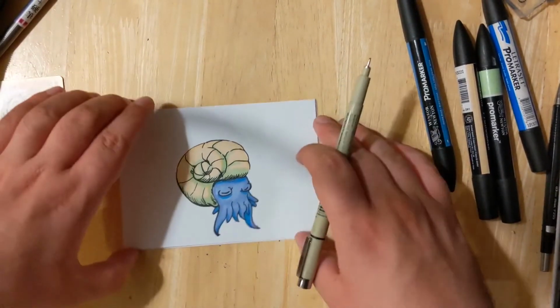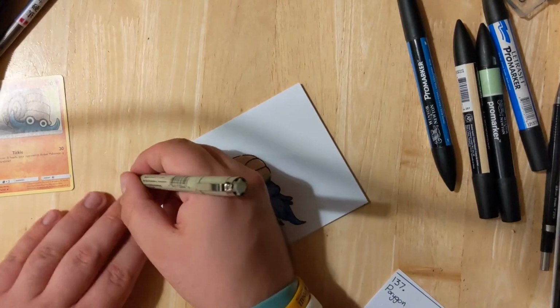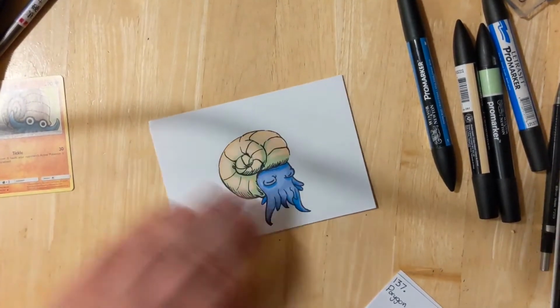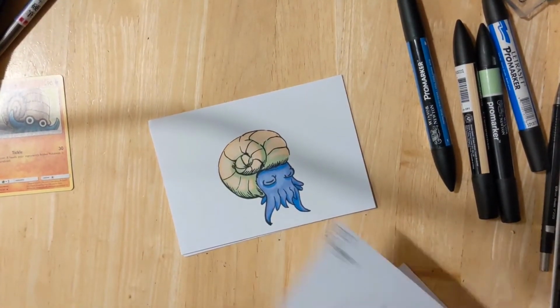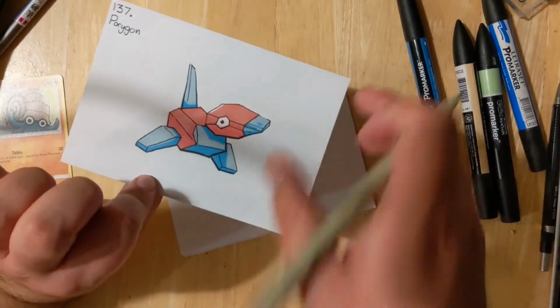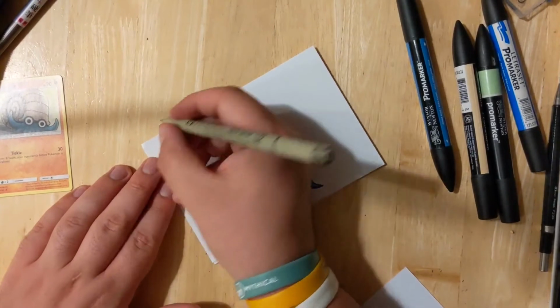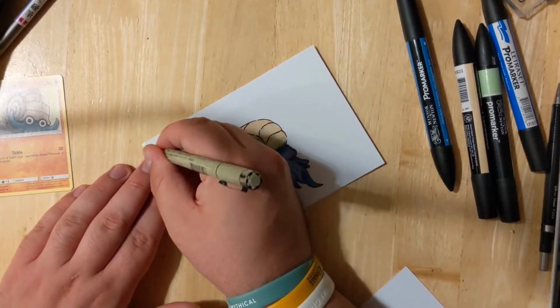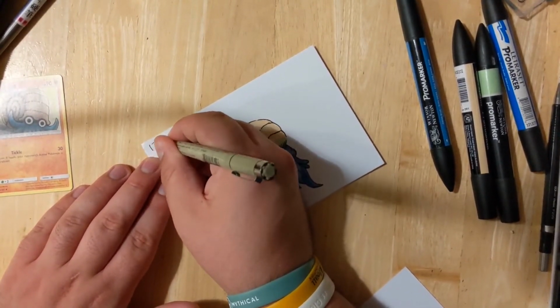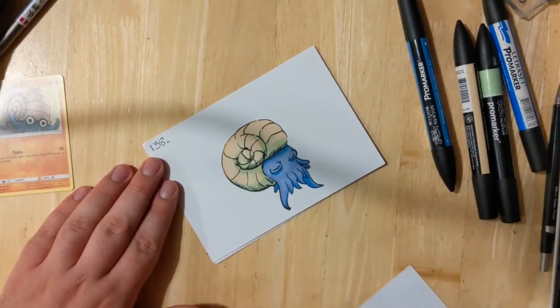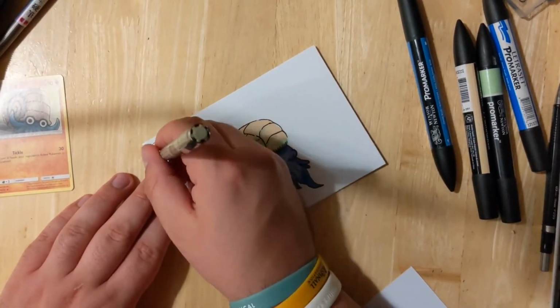It is number 138. So, oh, that's strange. The last one I did, haven't been doing these in number order, but the last one I did was Polygon, and that was a number 137. So 1, 3, 8, and then we just write its name underneath.